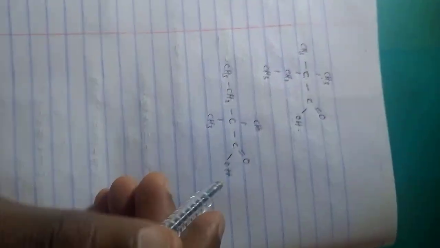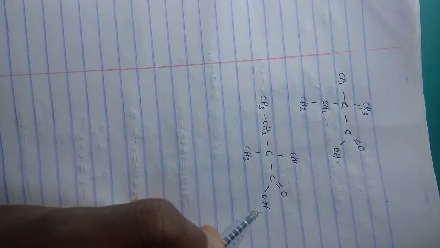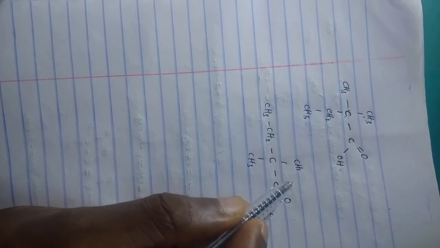Now this functional group is your alkanoic acid, that's your carboxylic acid. I believe you get that. Now let's name this. What are you going to note from here? What we are actually focusing on is the functional group, which is this.